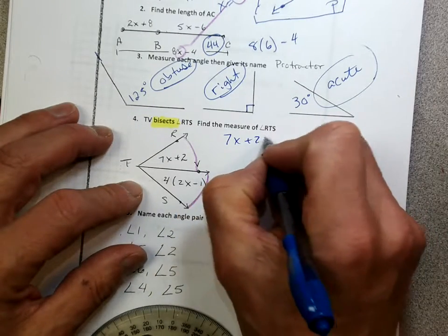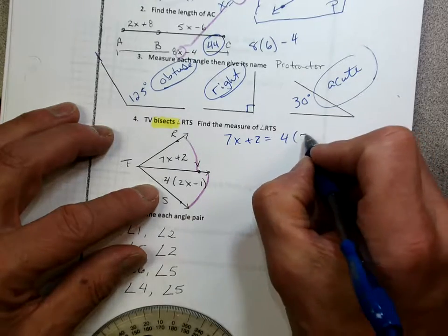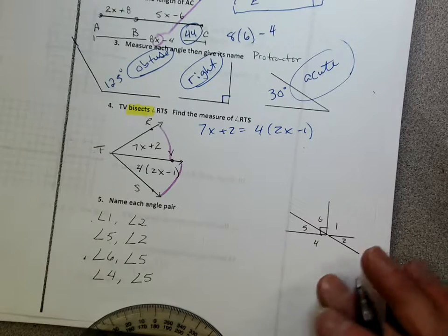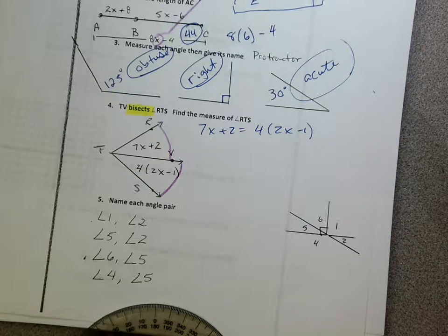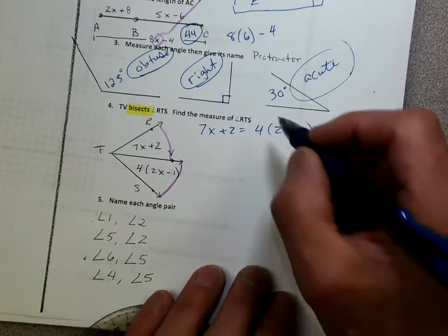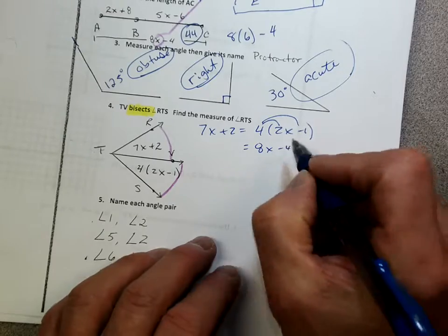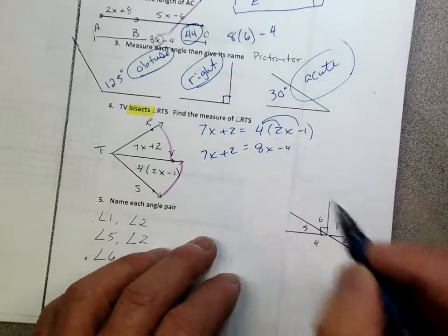7x plus 2 equals a 4 times a 2x minus 1, right? How am I doing, Nate? You copying this down? Good man. Okay. So I set the two angles equal because of the word bisects. Let me distribute. I'm going to get an 8x minus 4, 7x plus 2, right?